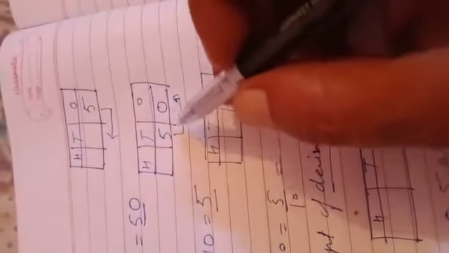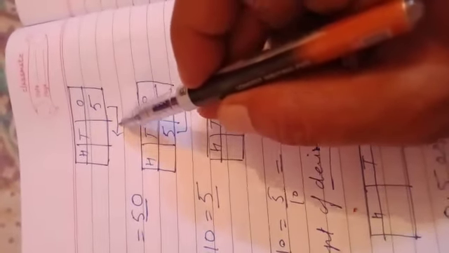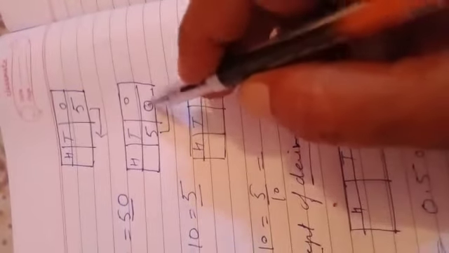Now based upon this example, let us recall the things. Any number when multiplied by 10 will shift towards the left side by one place, right? Here 5 is in the ones place; when multiplied by 10, it will shift to the left by one place, so 5 is in the tens place.